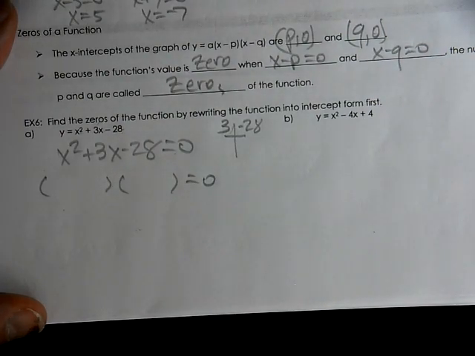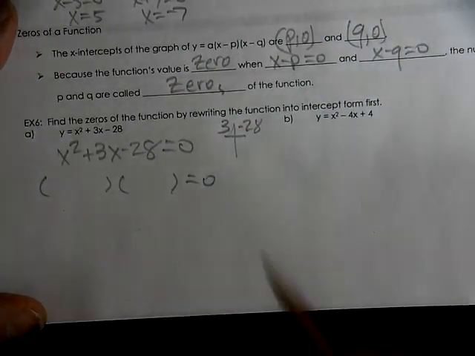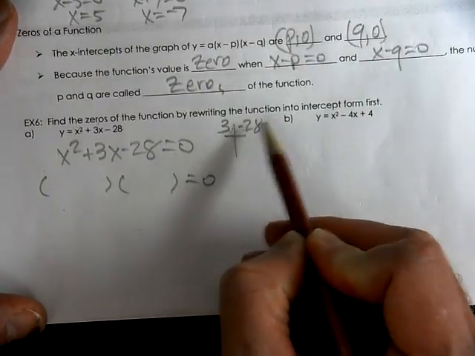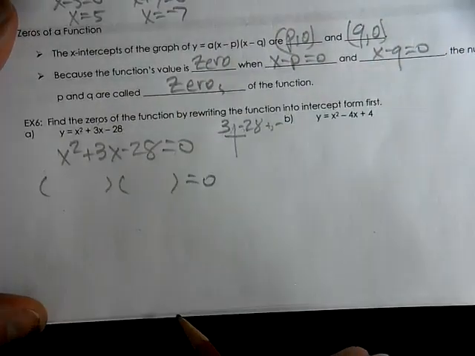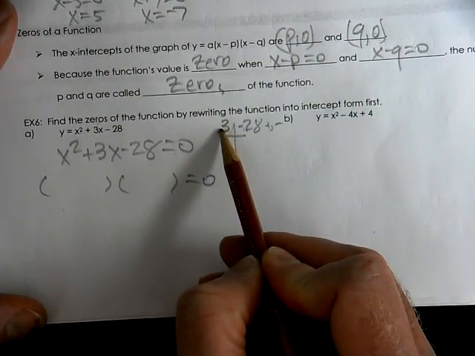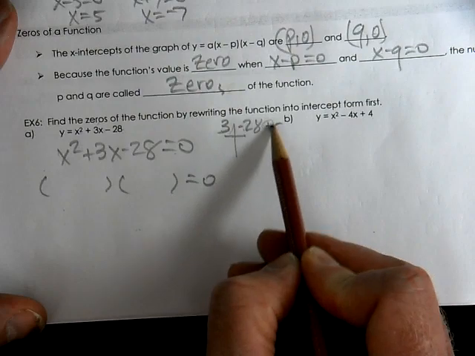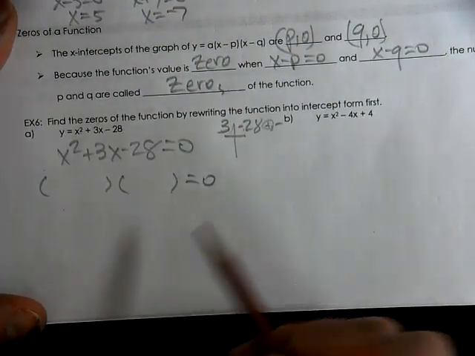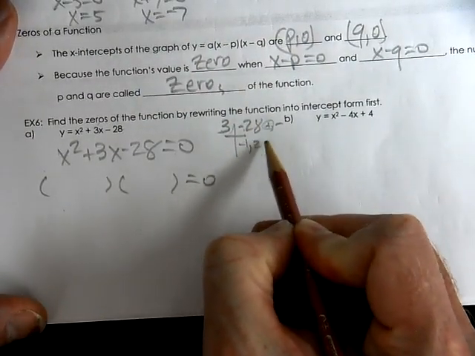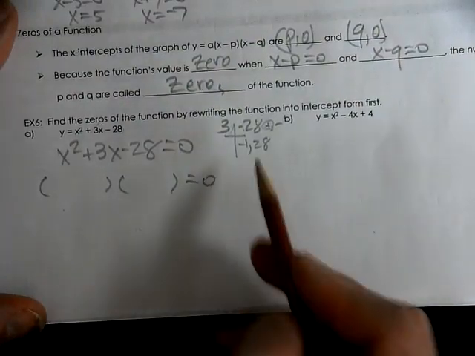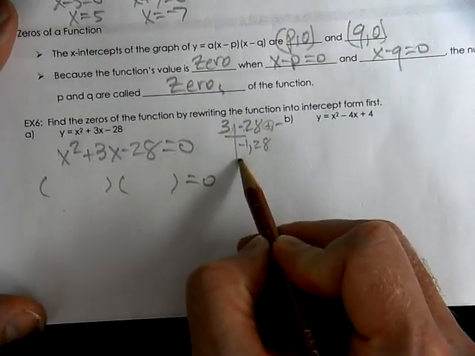So we have negative 28 and we have 3. We're thinking about the numbers that multiply to be negative 28 and add to be 3. We know that we're multiplying to be negative, so the two signs have to be different. We're adding to be positive, so the larger number has to be positive. So negative 1 and 28 could be a possibility, but that doesn't add to be 3.